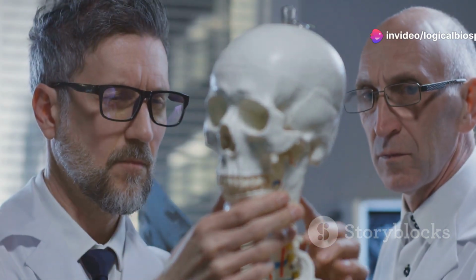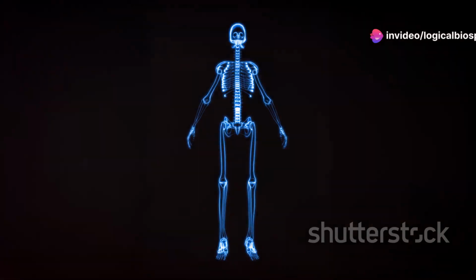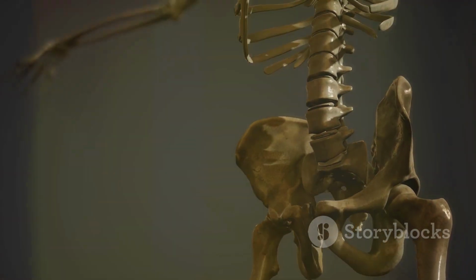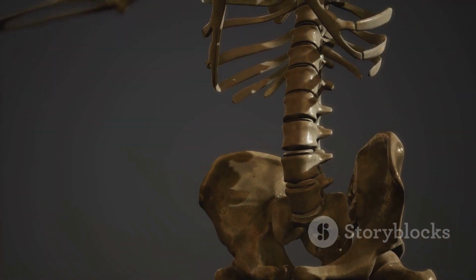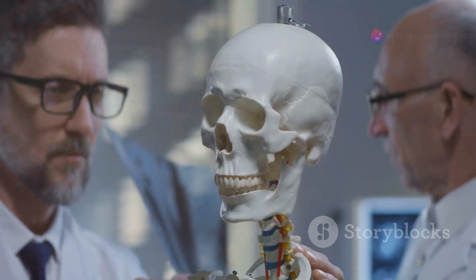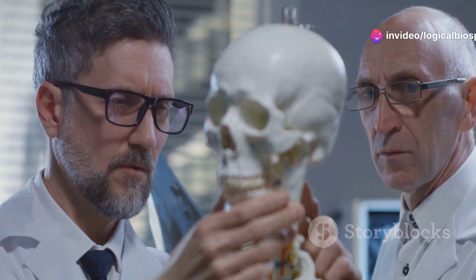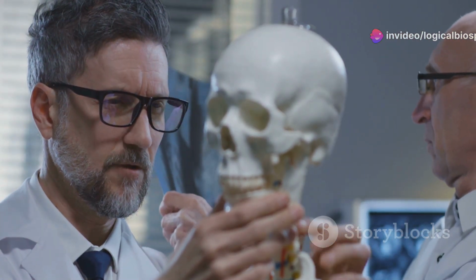Each bone in the human body consists of two types of tissue. First, there's compact bone, also known as cortical bone. This is the dense, smooth outer layer of bone that provides strength and durability. It's composed of tightly packed structural units called osteons, or Haversian systems, which house blood vessels and nerves.